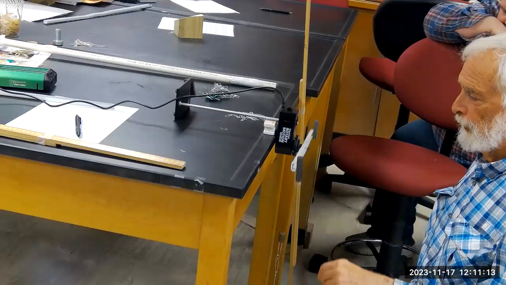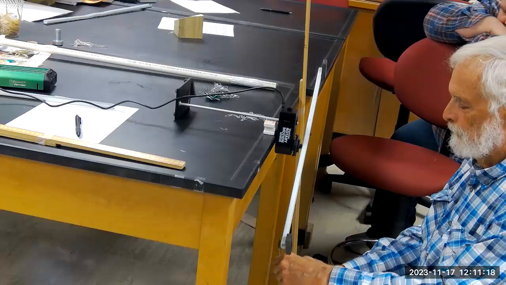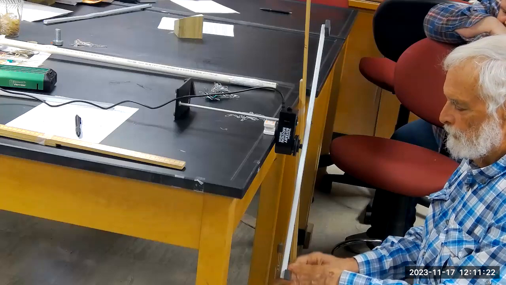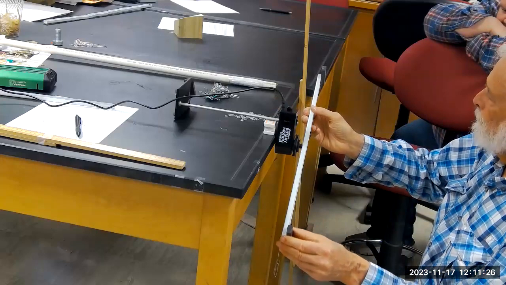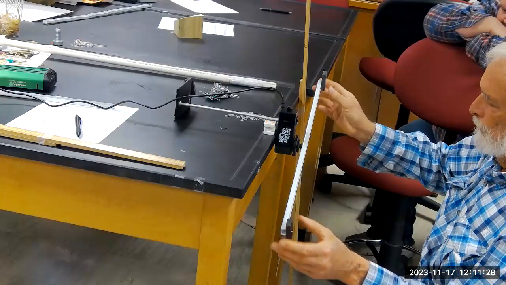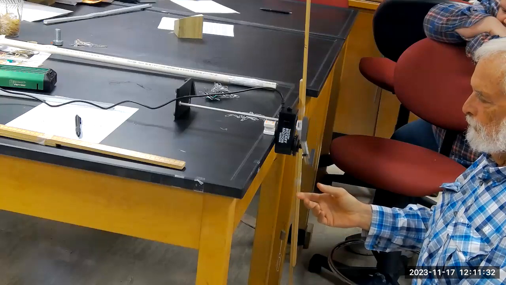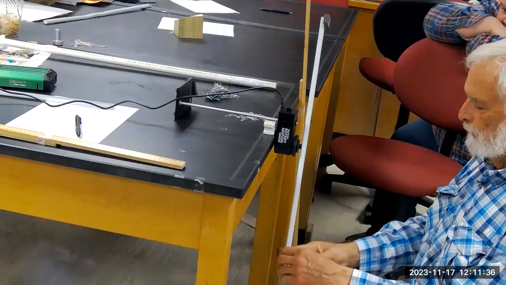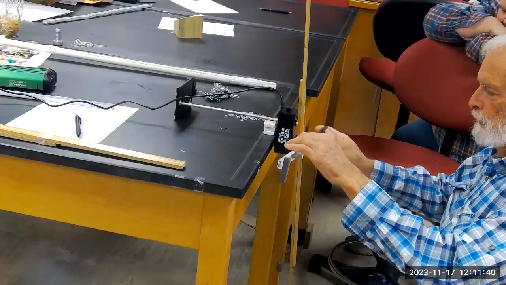Doesn't seem to be doing it now. Somehow the balance has been messed up.